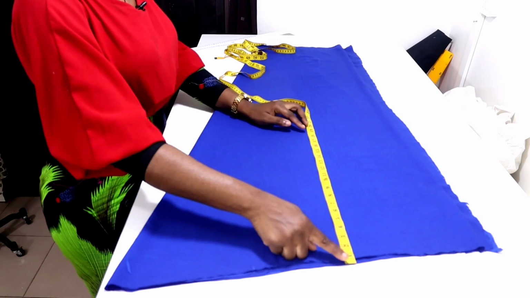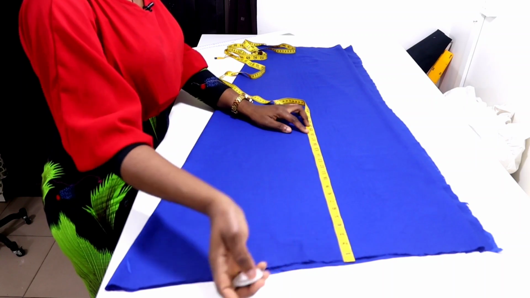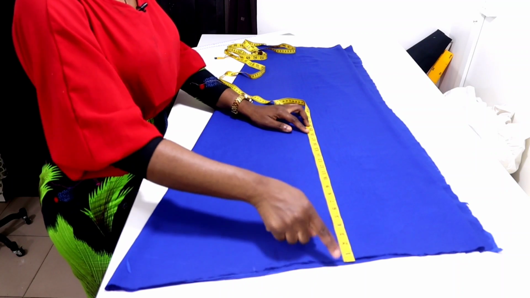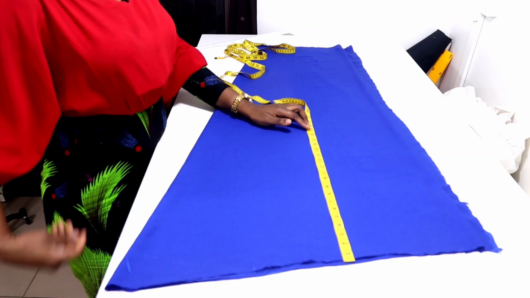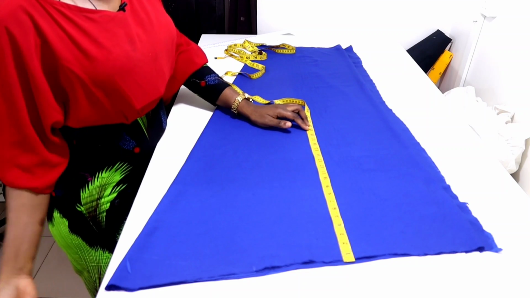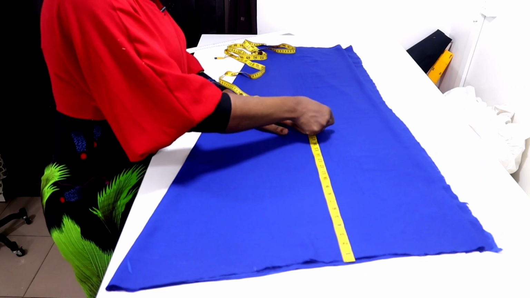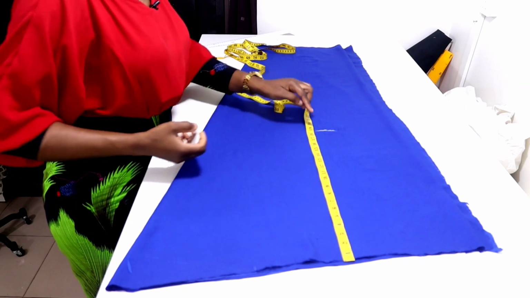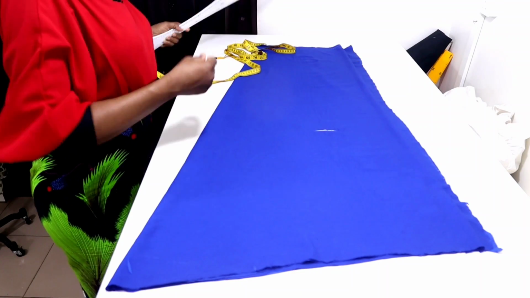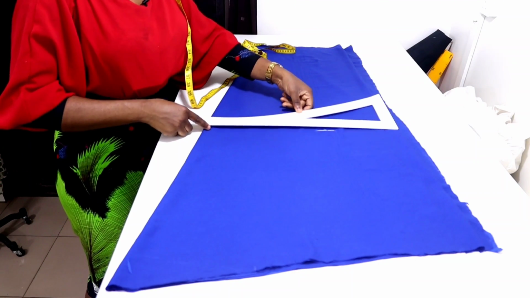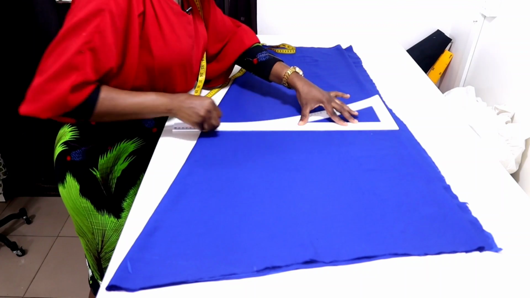So the next thing you have to do is I'm going to be measuring 19 inches downward. Your knee measurement, whatever your knee measurement is, you measure it, or where you want the drape to stop, because the drape will be by the side, wherever you want the drape to stop. So from this upper part, I'm going to be measuring 19 inches downward. And on this 19 inches point, I'll just extend the line. So this is 19 inches. I will extend the line. This is my knee length measurement.